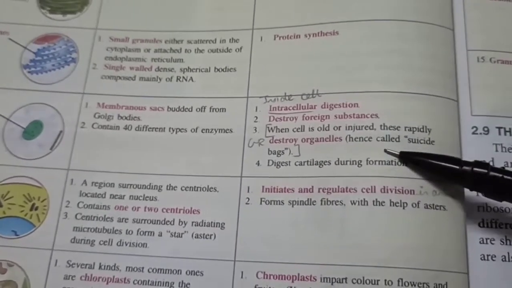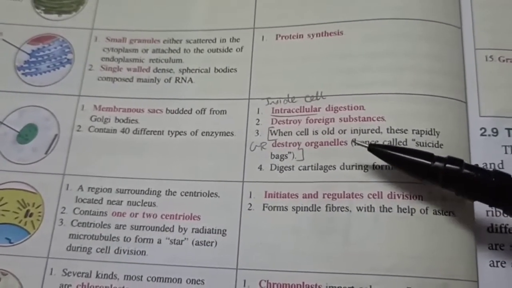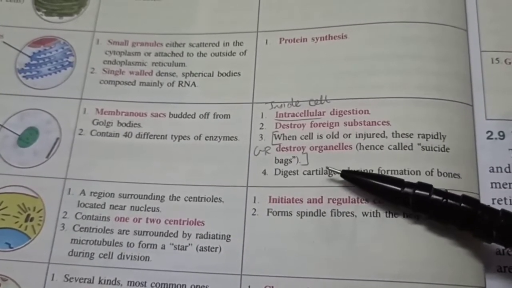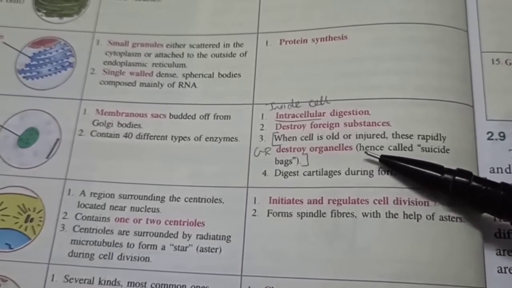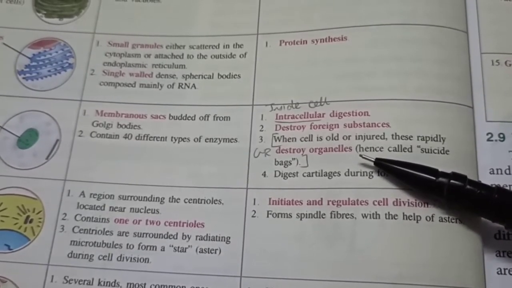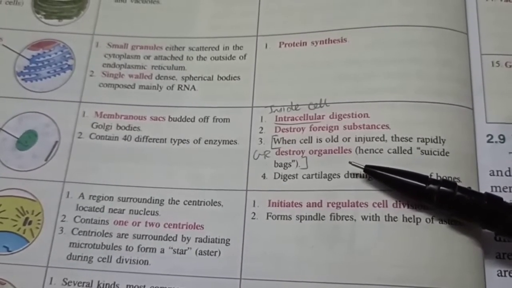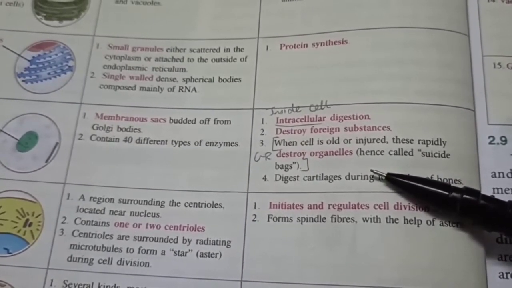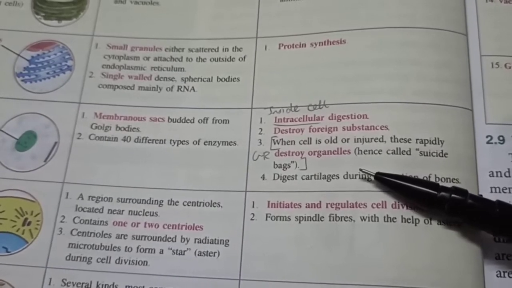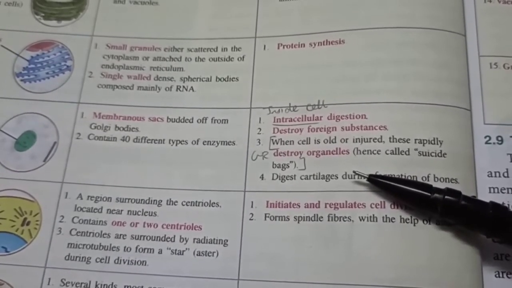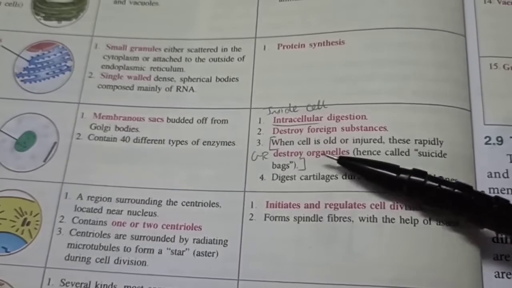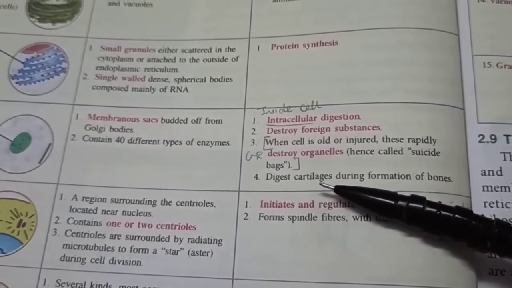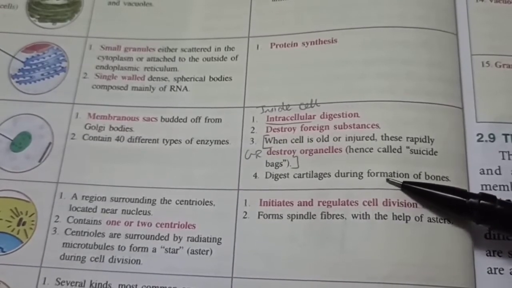Third point is a give reason. If the cell is old or injured, then lysosomes will rapidly destroy the organelles, destroy the cell, so that new cells can take its place. We should not let injured and old cells exist. What if they turn cancerous? So by doing this, the lysosome itself gets destroyed. It sacrifices itself to save the organism. It's called a suicide bag of the cell. And another function is that it digests cartilages during formation of bones.